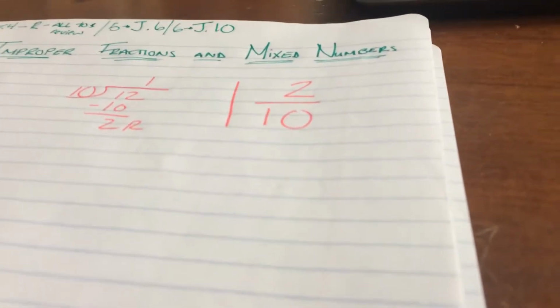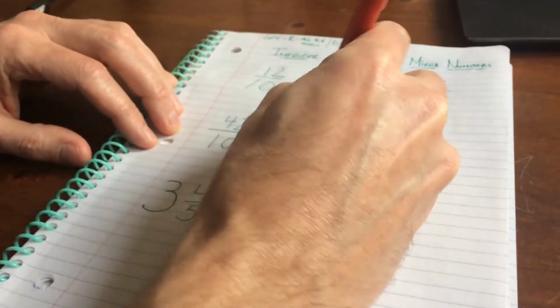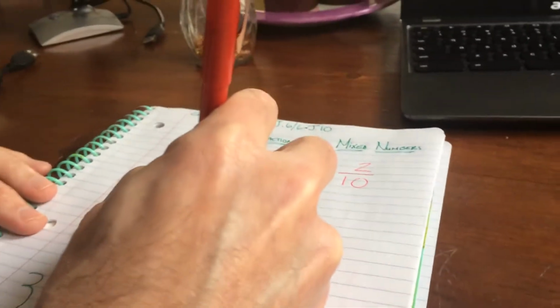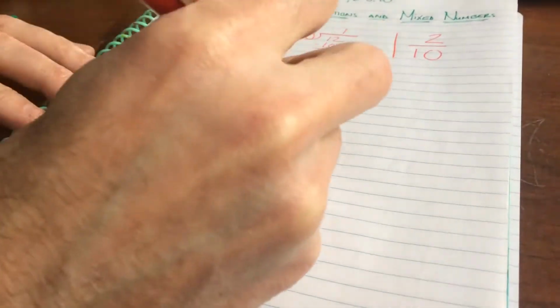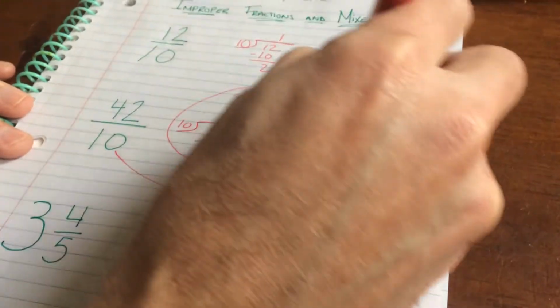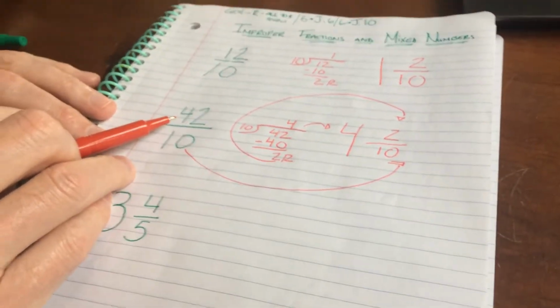Okay? So we'll look at this one. This one got a little bit bigger. So I'm going to do my little old school division. How many times does 10 go into 42 without going over? Well, 10 times 4, that's right. 10 times 4, I put what it equals underneath. 42 minus 40 is 2 remaining. So my big number is going to be here. The 10 always stays on the bottom, that doesn't change. And then my 2 remainder goes to the top. So if I had 42 slices just sitting around, I could make 4 whole pizzas with 2 slices just on their own.